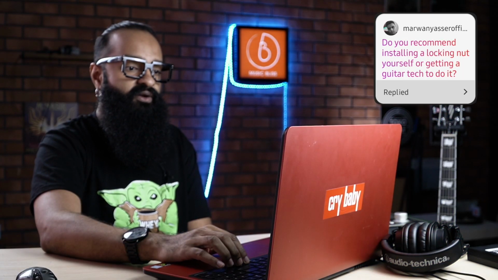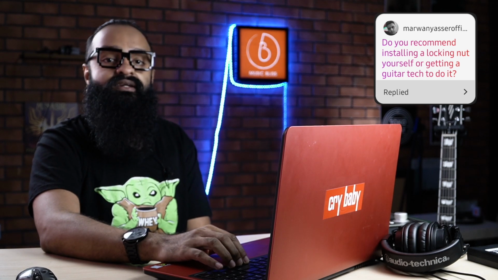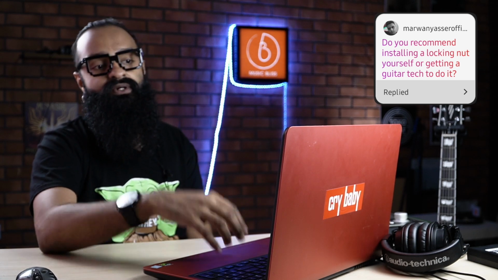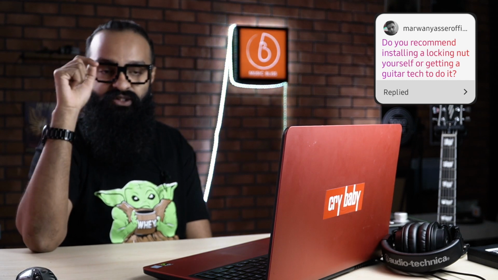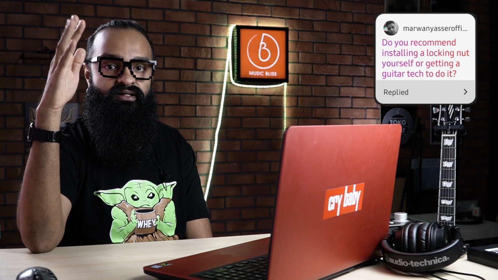Do you recommend installing a locking nut yourself or getting a guitar tech? Definitely get a guitar tech to install it because you don't want to screw up the position of the nut. If you were to alter the position, you might screw up the intonation between the 1st till the 12th fret.